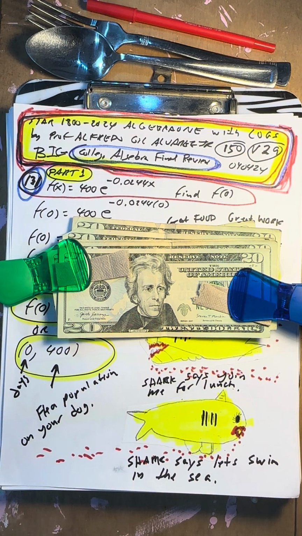All right. Star 1800 2024 Algebra 1 with logs by Professor Phil Galvez Jr. 150 questions, video 29, big college algebra final review, 040424.